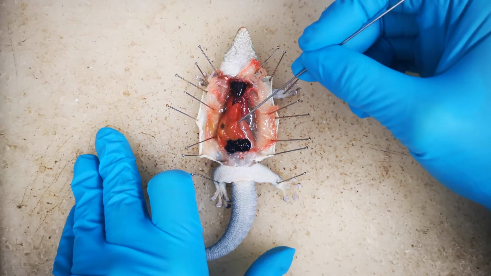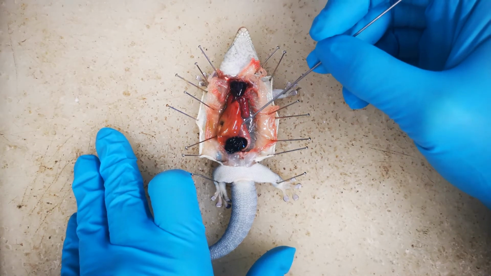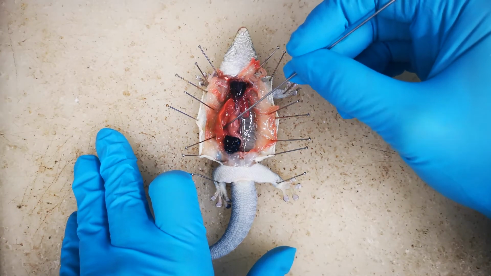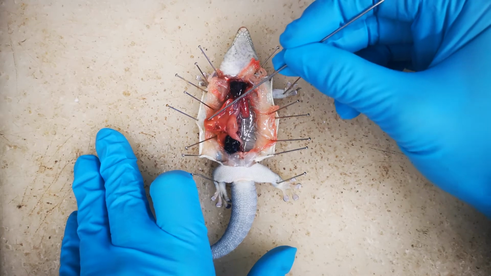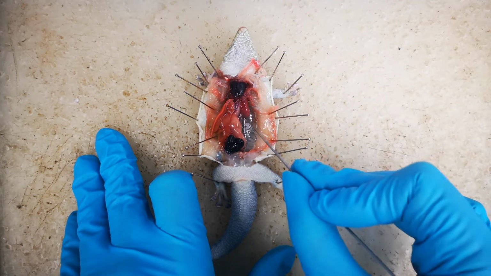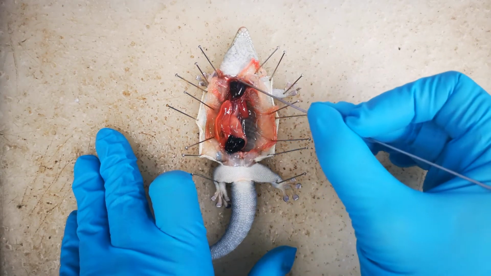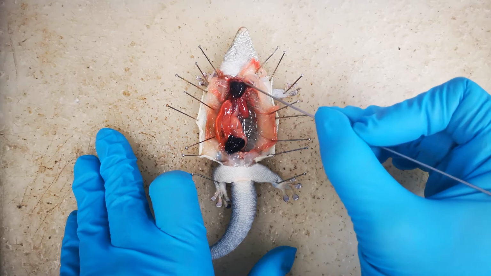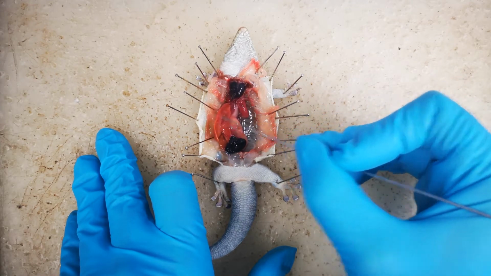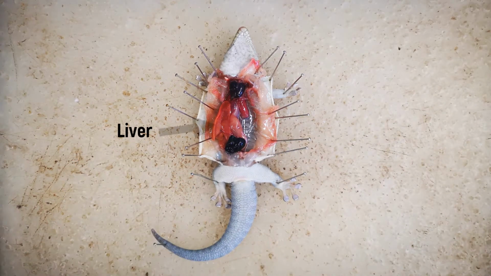We can now examine the organs of the gecko. A blunt probe is used to manipulate the organs without tearing anything. The large reddish-yellow structure is the liver.